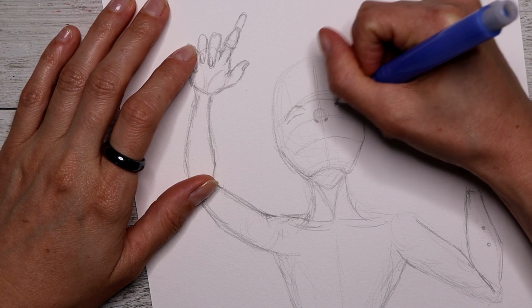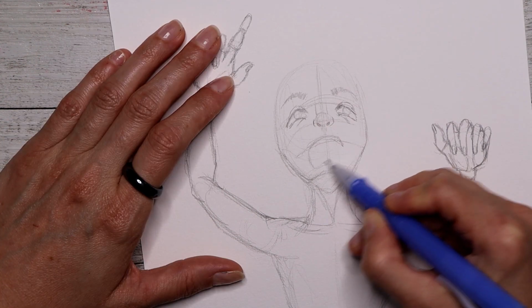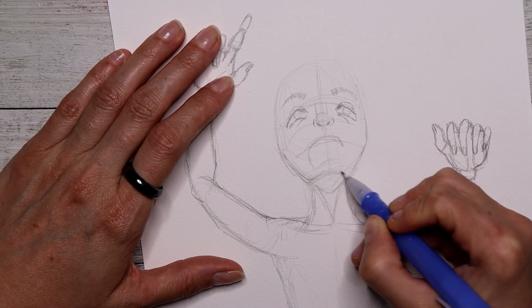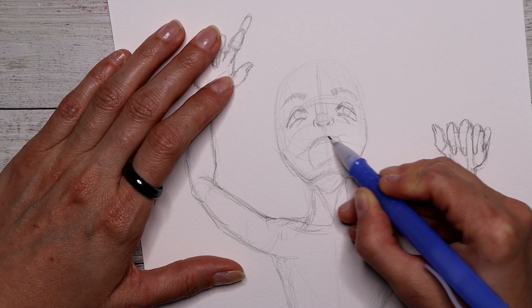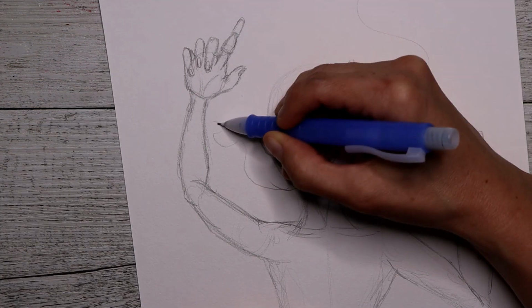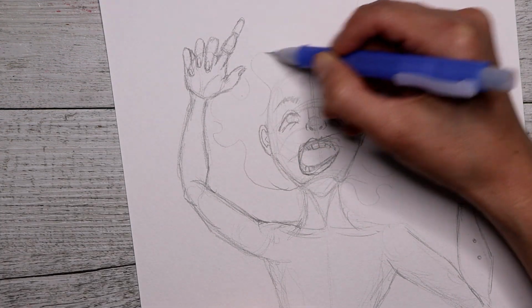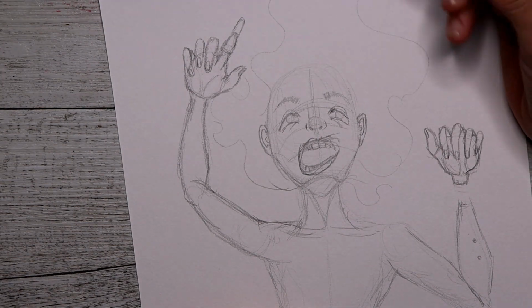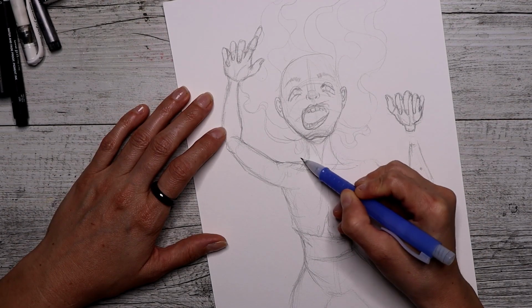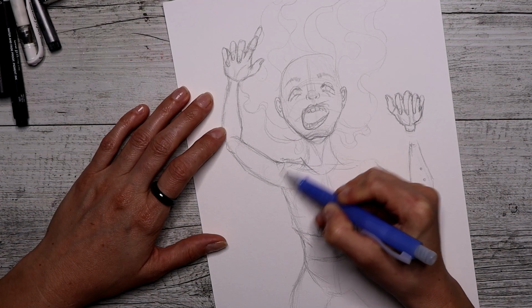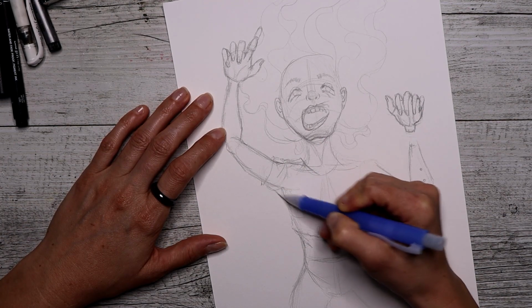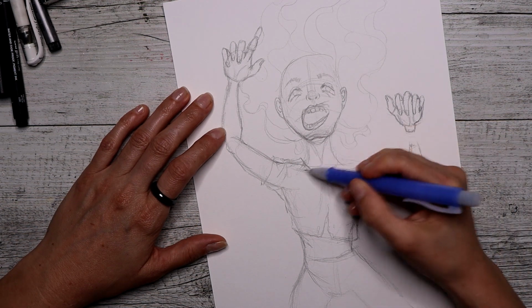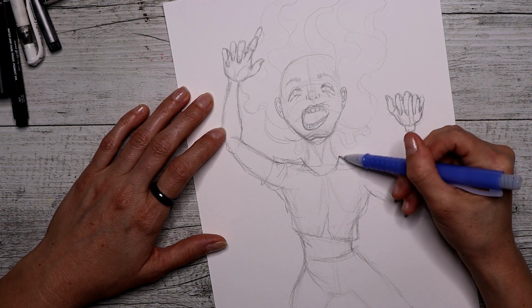Now, I did get a reference for the pose that she is in, but I didn't get a reference for the hands. I'm actually pretty confident with hands these days. But what I did do, and you'll see me a bit further back at the beginning of the video doing weird stuff with my hands, is I use my own hands for references. And if I can do that, I will.